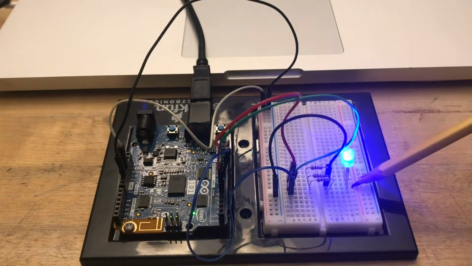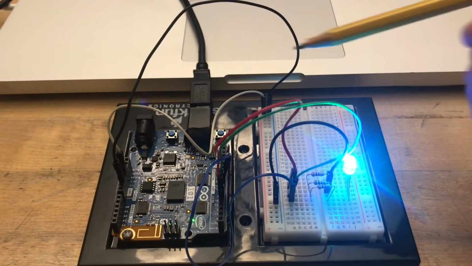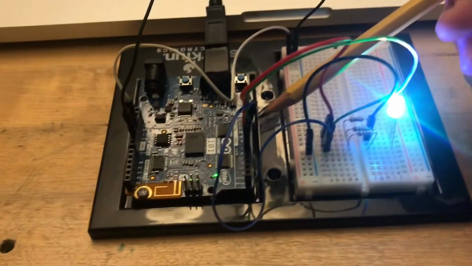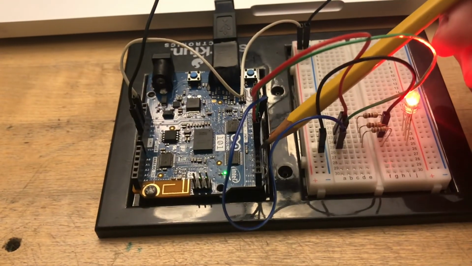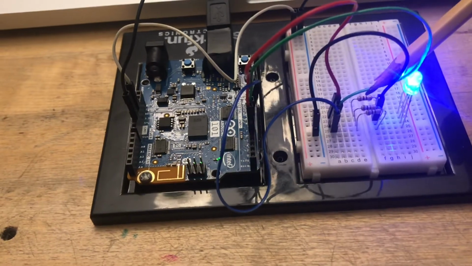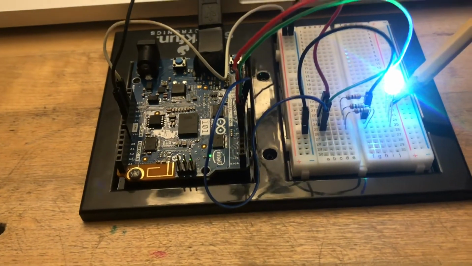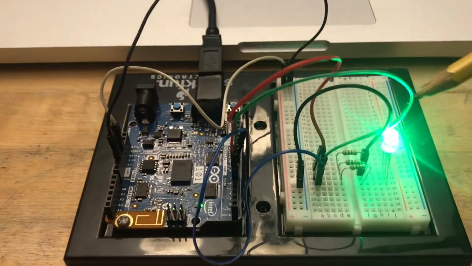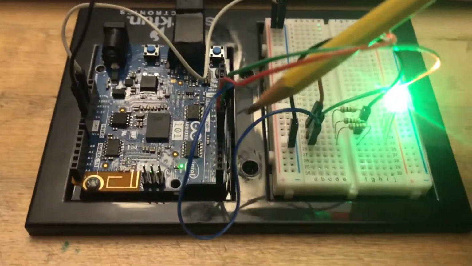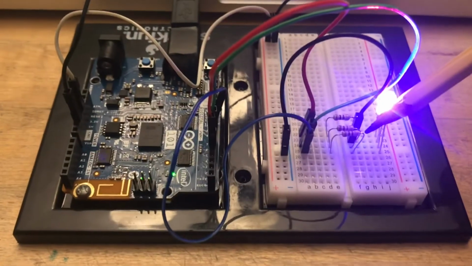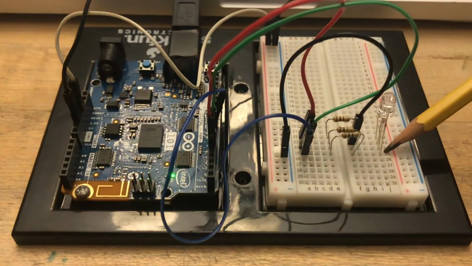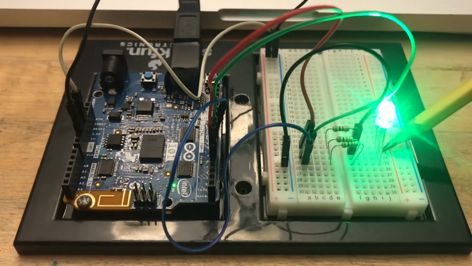Then we move to the RGB LED. And the red wire here connects from pin number 5 through the 100 ohm resistor into the anode of the red part of the RGB LED. Then we have the green wire here that is bringing the information from pin number 6 through the 100 ohm resistor into the green LED of the RGB LED.